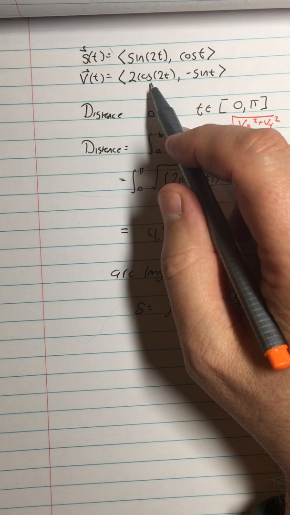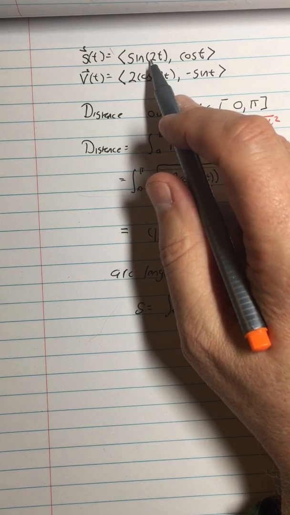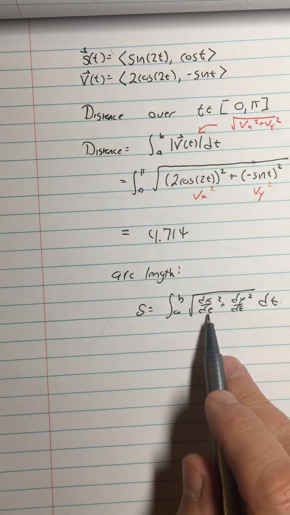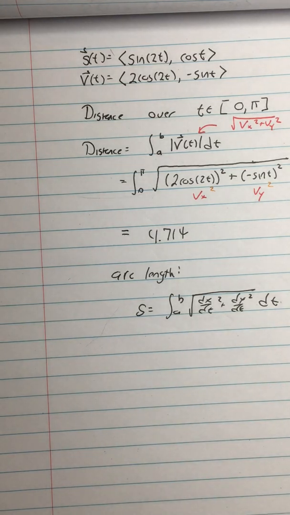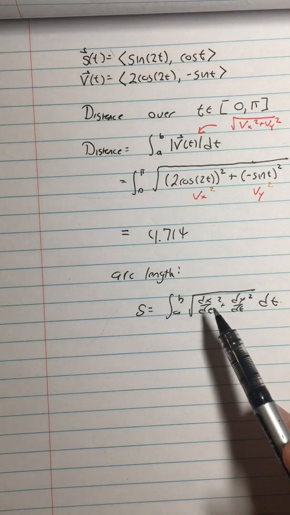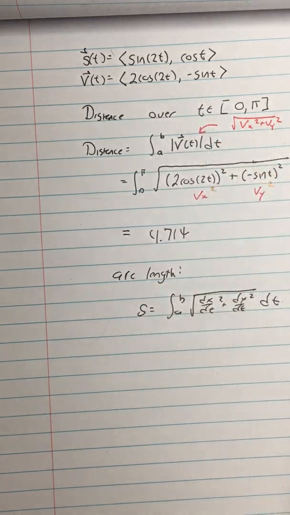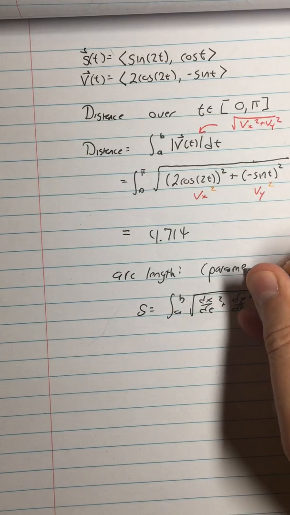So this is the derivative of the x coordinate. And this is the derivative of the y coordinate. So vx squared plus vy squared is really (dx/dt) squared plus (dy/dt) squared. It's the same formula. So distance, in a way, is something you already knew how to do, which is arc length, but just changing the vocabulary to be a vector valued function instead of a parametric function. This was for a parametric function.